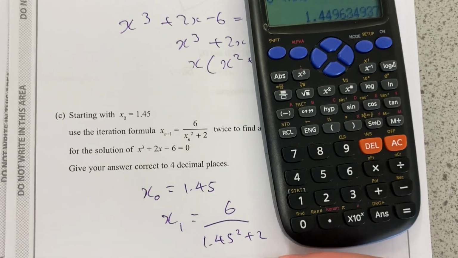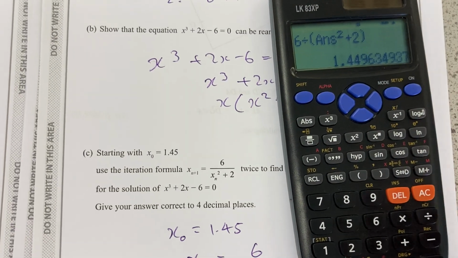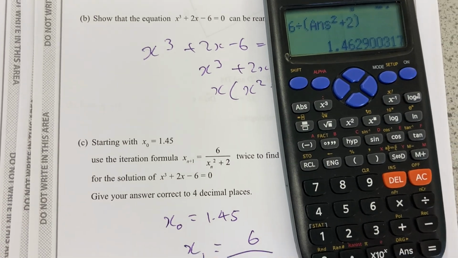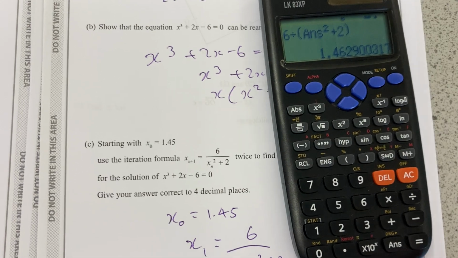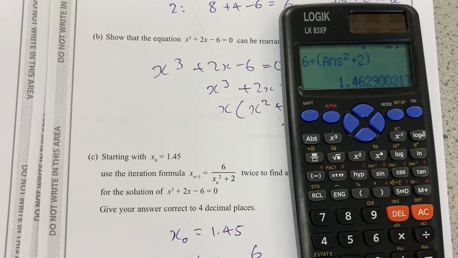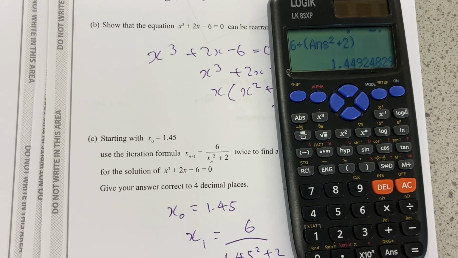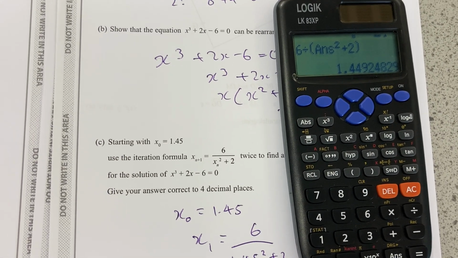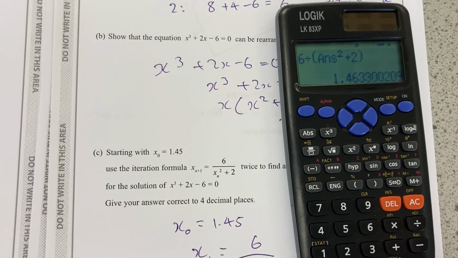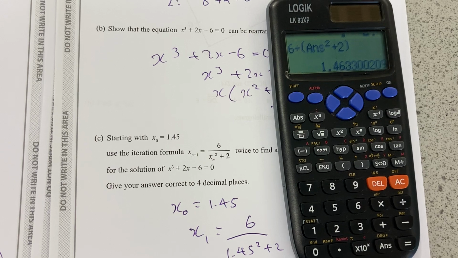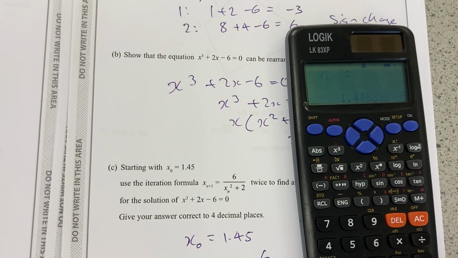I get 1.449. Because that's now the answer and I've got that written in my calculator, I can just press it again. x3 is equal to 1.4629. Press it again. x4 equal to 1.449. Press it again. 1.46. I'm going to leave it at 1.45 or 1.46, something there.